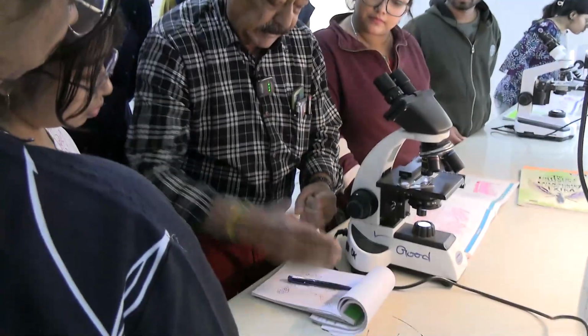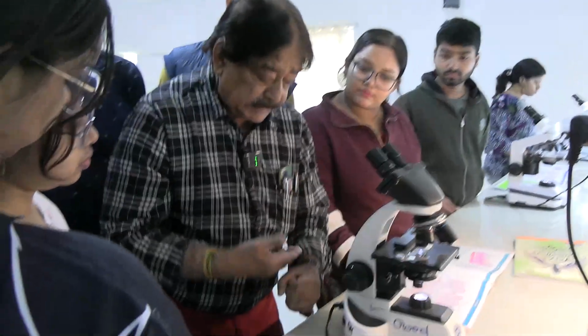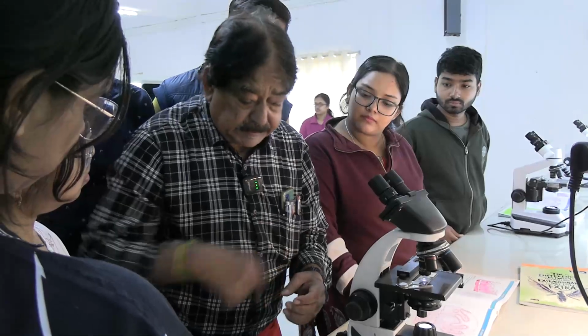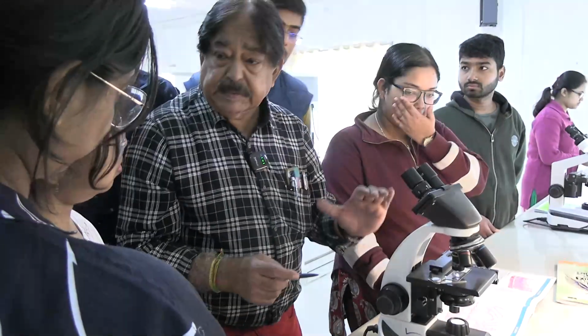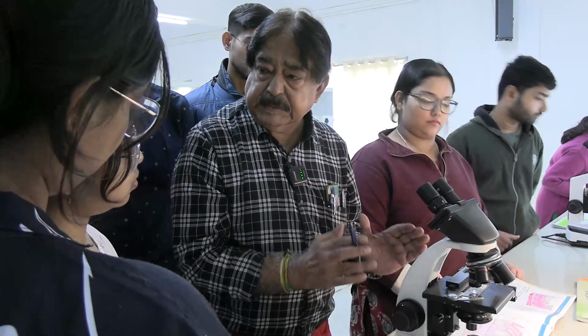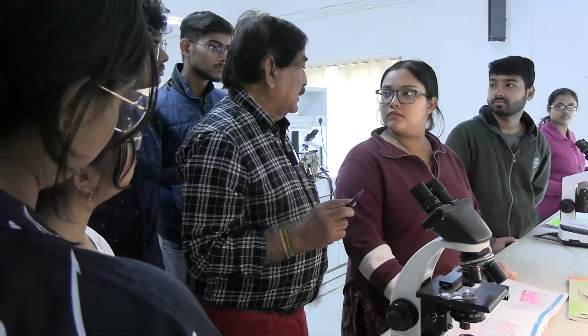Now if it is cut like this, this is a transverse section. Then what happens? The fibers will be like this. And the circular muscle is like this. You just see the total design of this slide. And this is the best stained among these three slides.